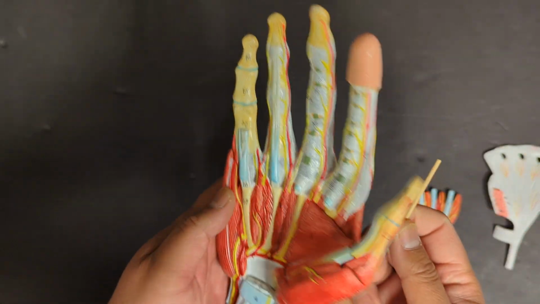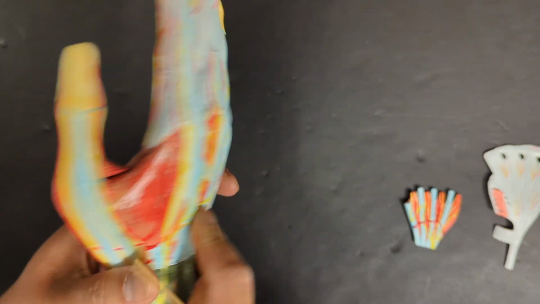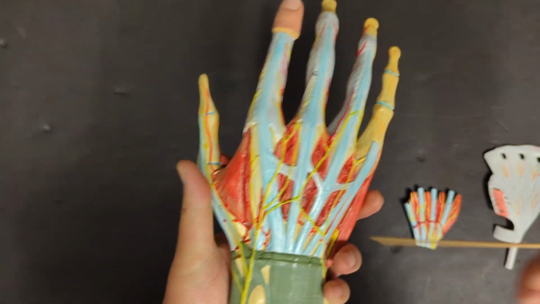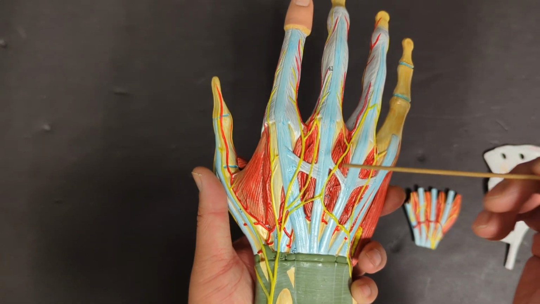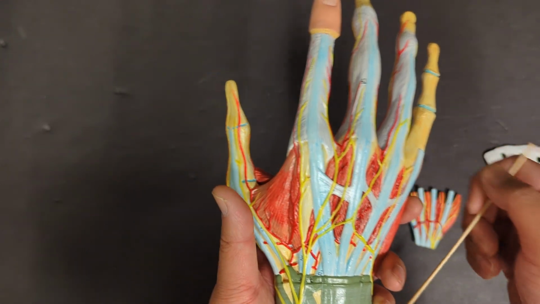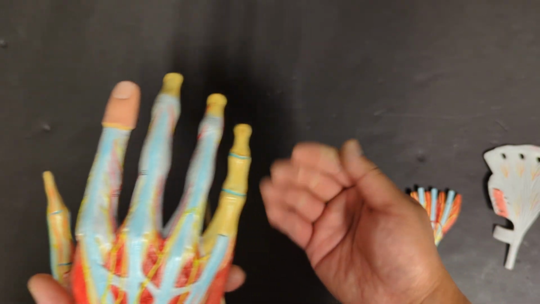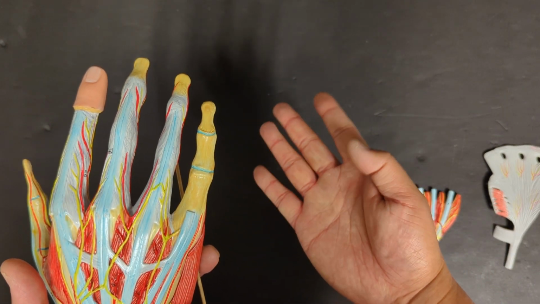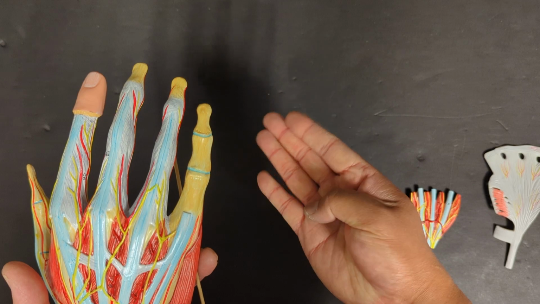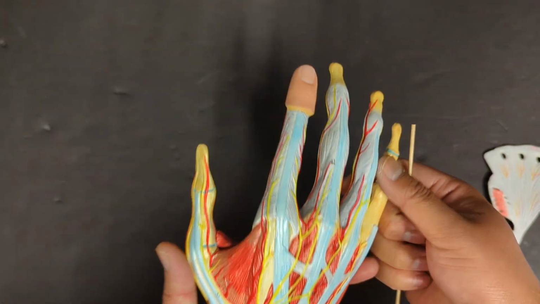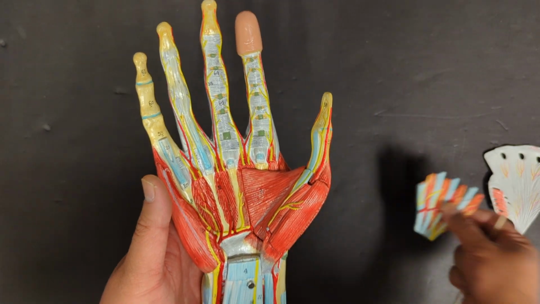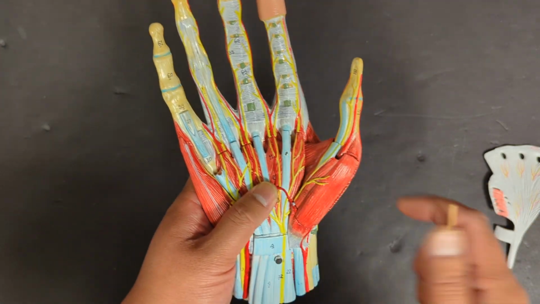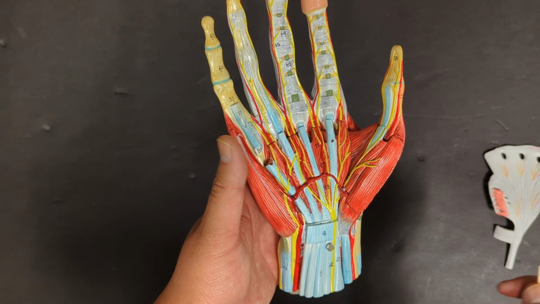And then you'll also have the dorsal interossei, which are going to be on the back of the hand over here, that help with abduction. So abduction, which is bringing the fingers out and separating. So with those in mind, that's basically the majority of the muscles on the hand itself.